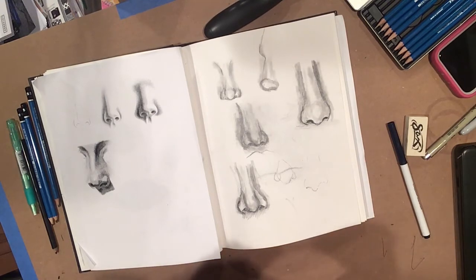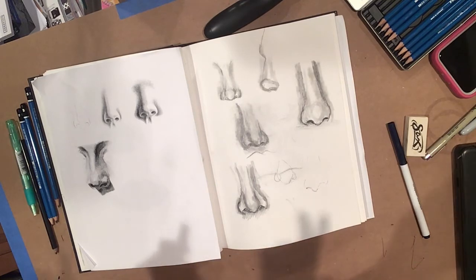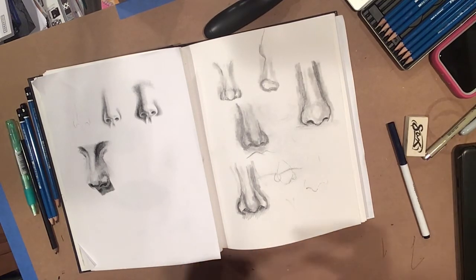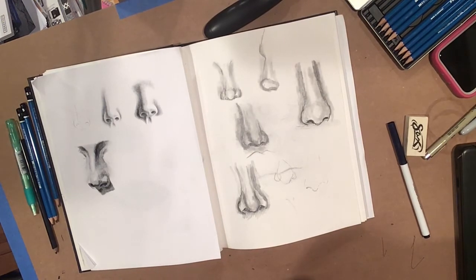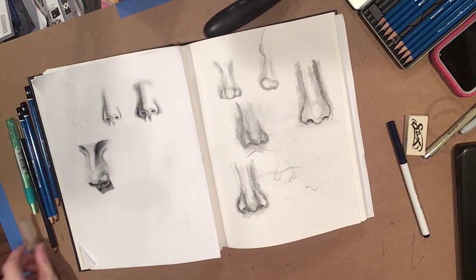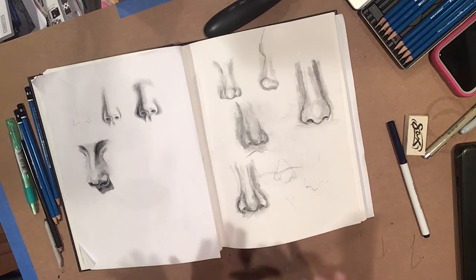You don't always have to draw things using realism. But even if you're drawing abstractly or in a different non-realistic style, you still need to know the basic shapes and concepts behind the facial features so that you can get the look that you're going for, even if that look isn't realism, okay? So I'm going to just show you a couple of tips.